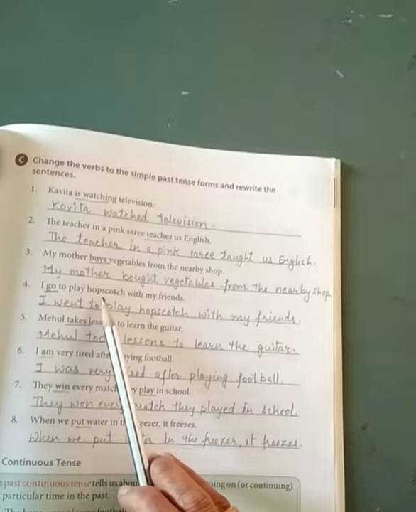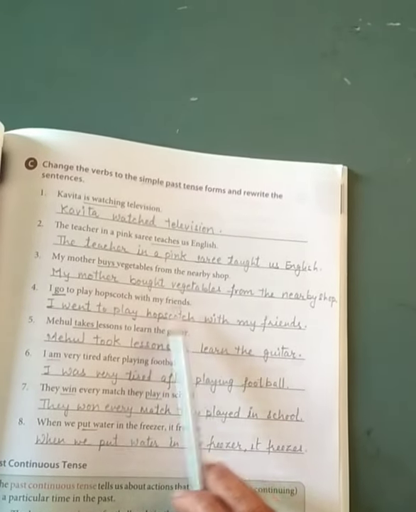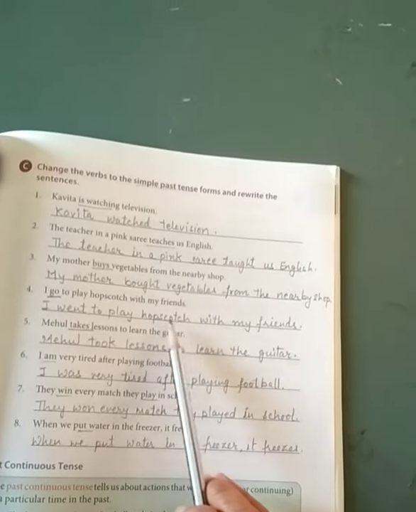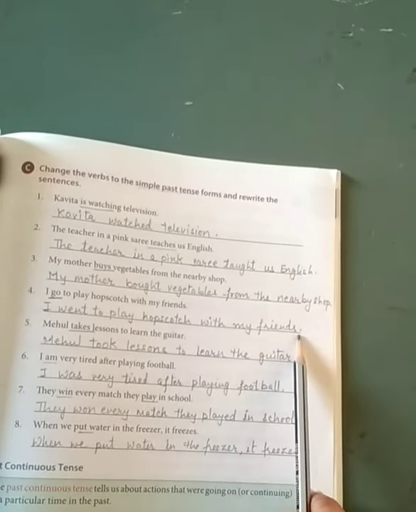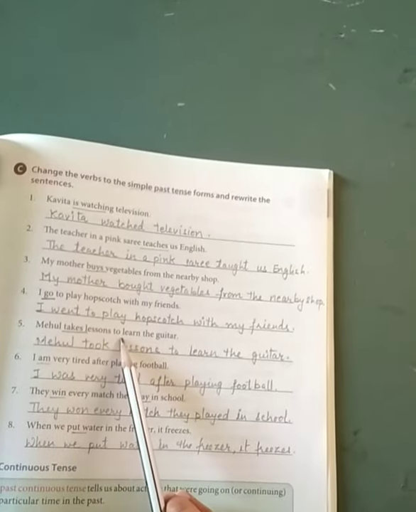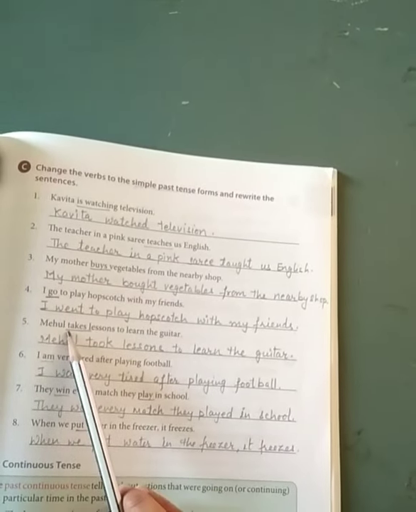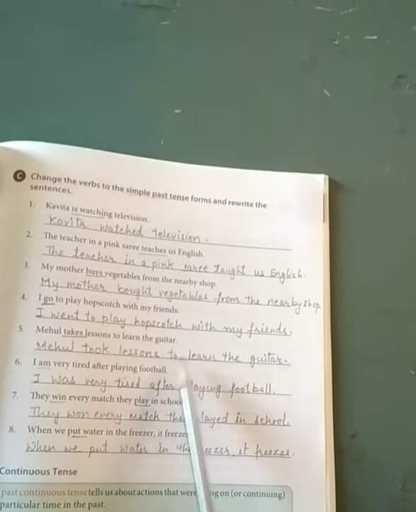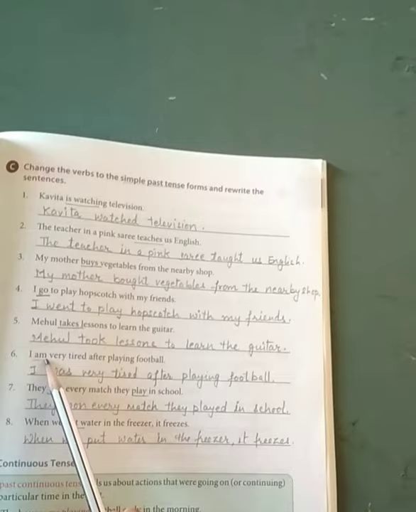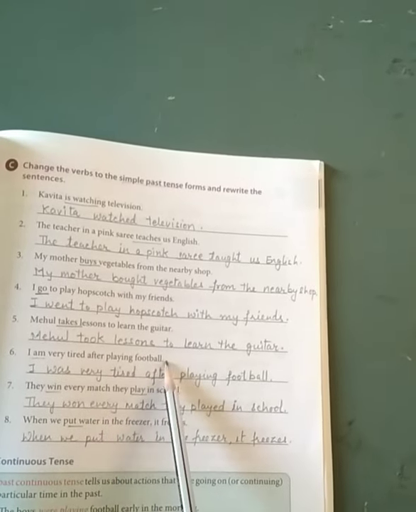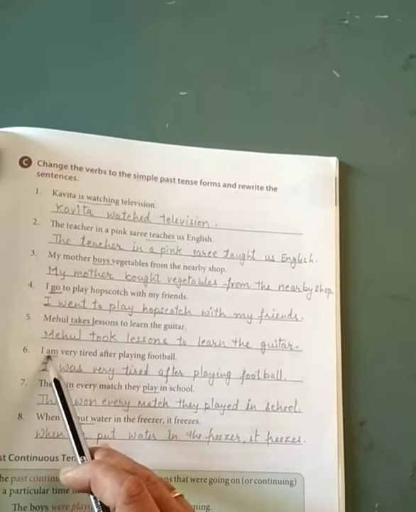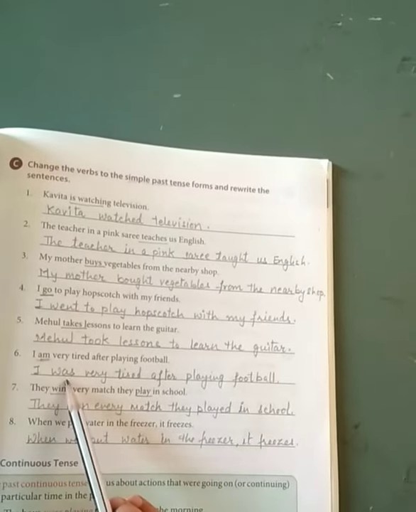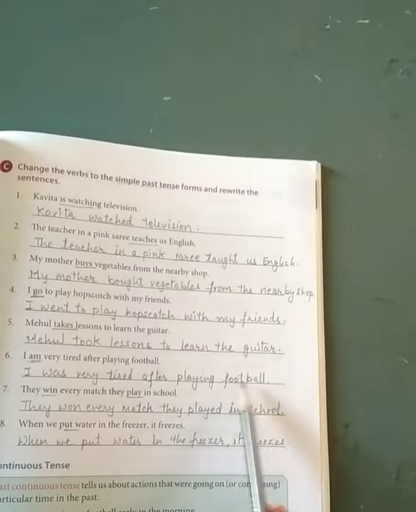I go to play hopscotch with my friends. The verb is go. You have to change the verb. I went to play hopscotch with my friends. Mehul takes lessons to learn the guitar. Now the verb is takes. Takes will change into took. Mehul took lessons to learn the guitar. I am very tired after playing football. I am. Now here a helping verb is there which you have to change. I was very tired after playing football.